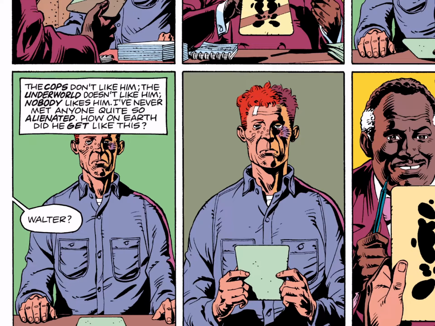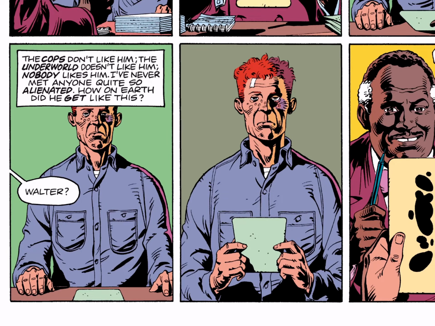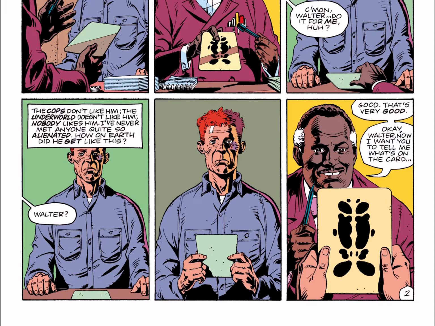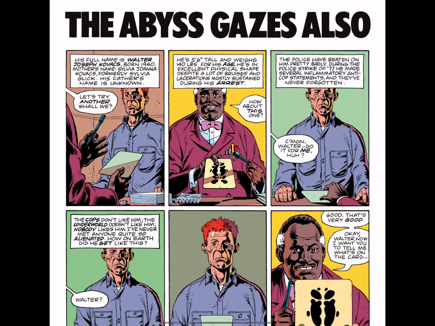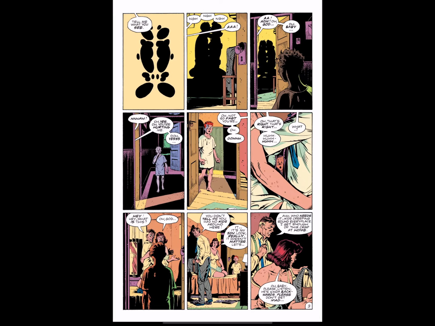How on earth did he get like this? So Rorschach, right, classic sense of alienation here that's going to be quite significant to his character. So isolation, alienation, big parts of Rorschach's identity, obviously. He doesn't seem to be capable of connections with others. And again, we'll have to explore why.